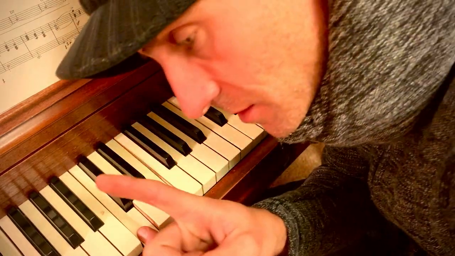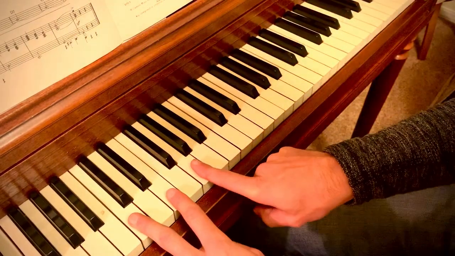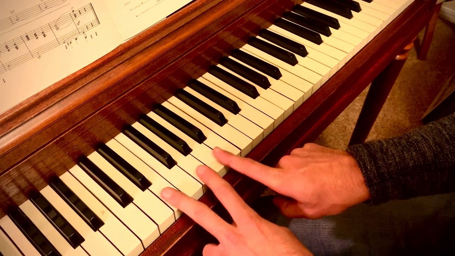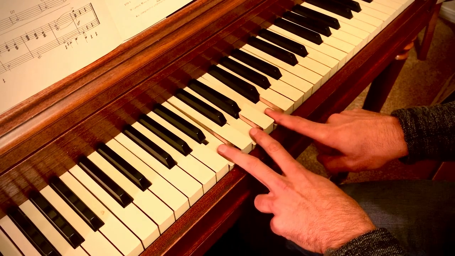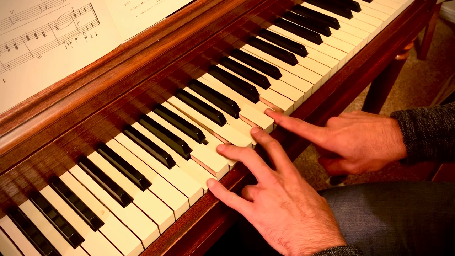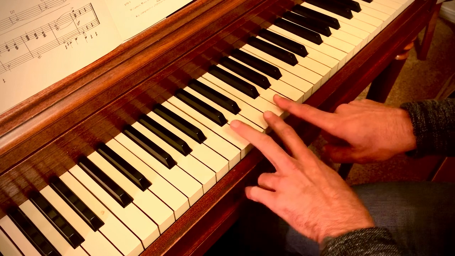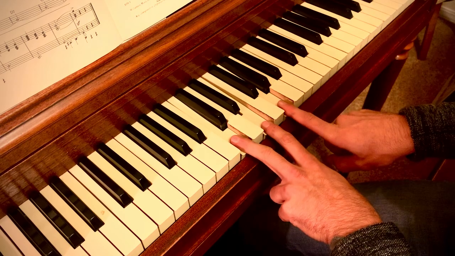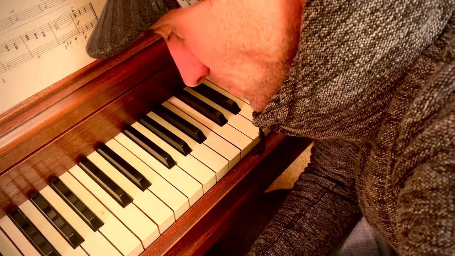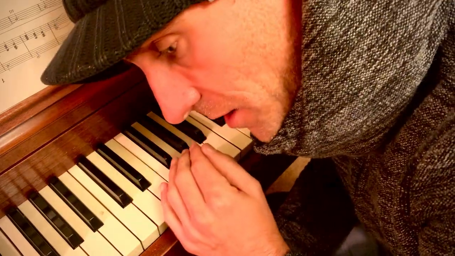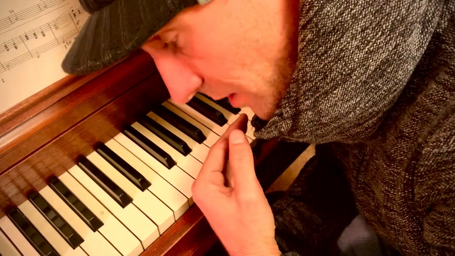Maybe you can play with a 3-note chord and do that. There are other chords beyond that, like larger than 3.